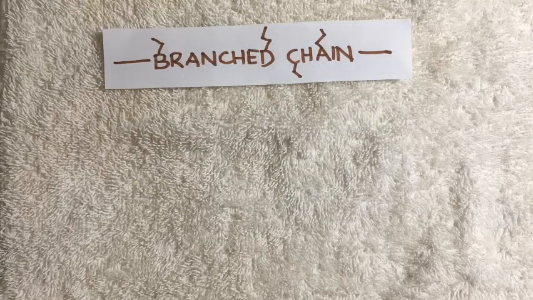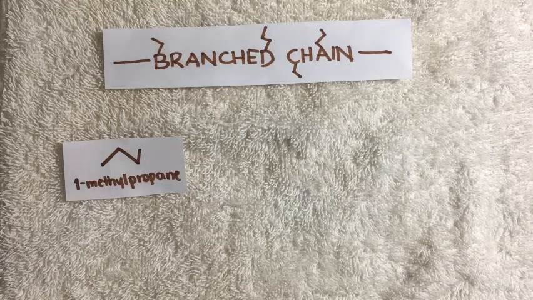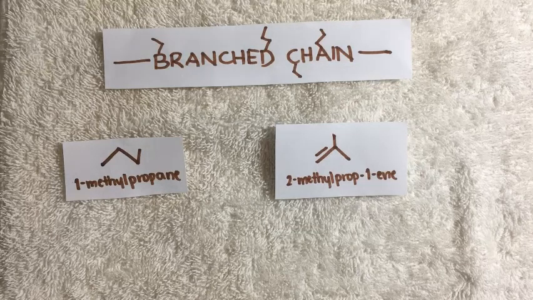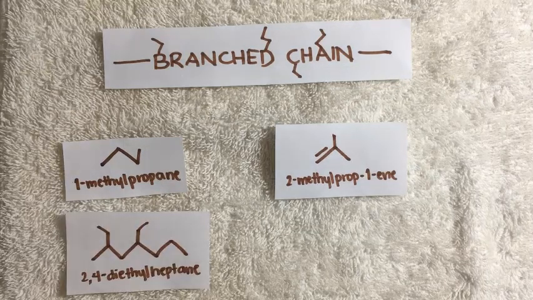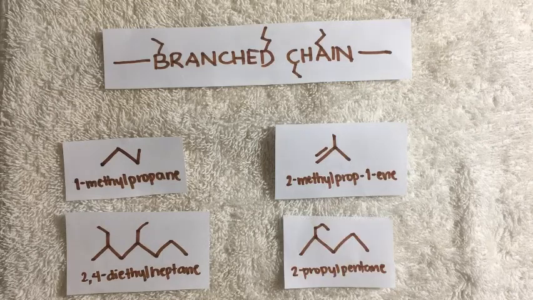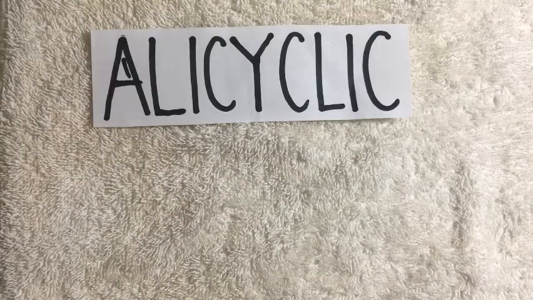Some examples of this are 1-methylpropane, 2-methylprop-1-ene, 2,4-diethylheptane, and 2-propylpentane. Next, let's move on to alicyclic aliphatic compounds.